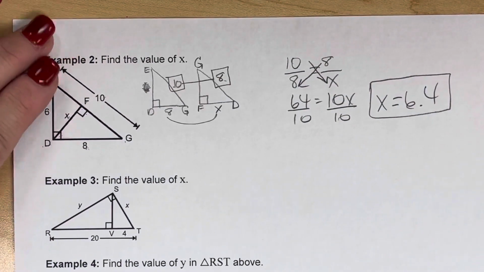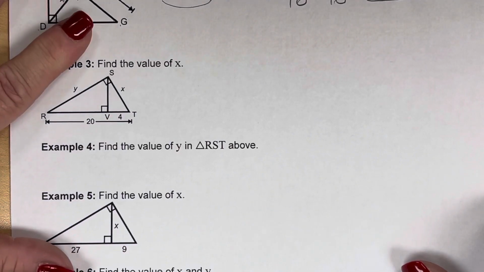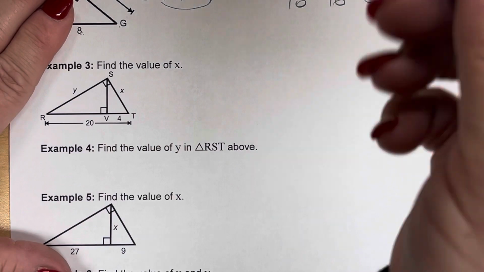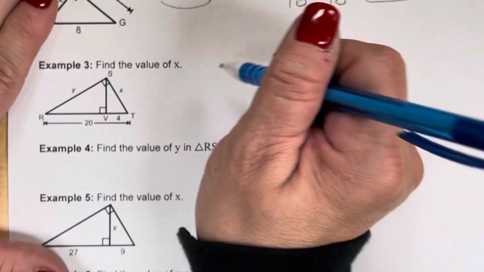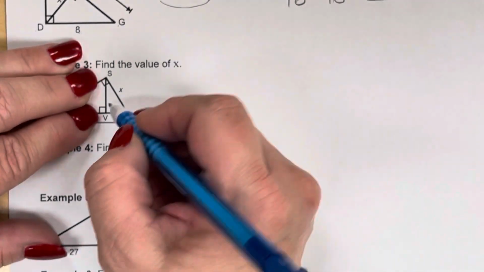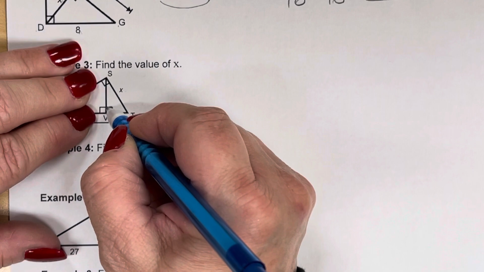Okay, let's take a look at the next one. Example 3. Find the value of x. So again, just pause a minute and look. If you need to sketch that in to help you visualize, please do.